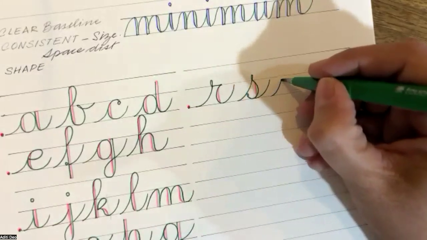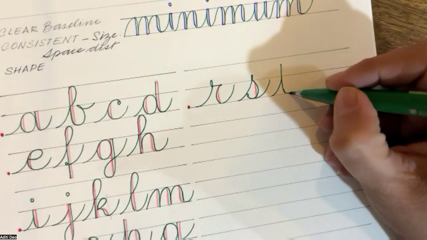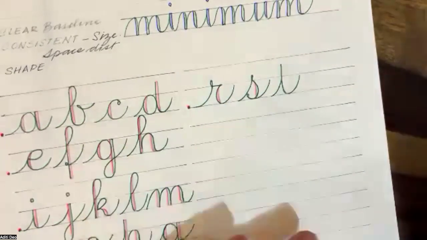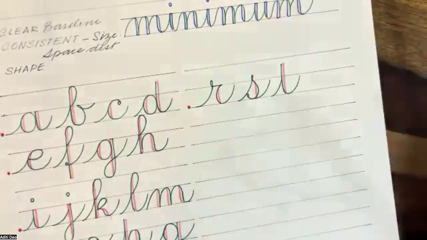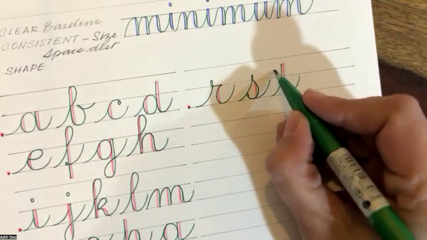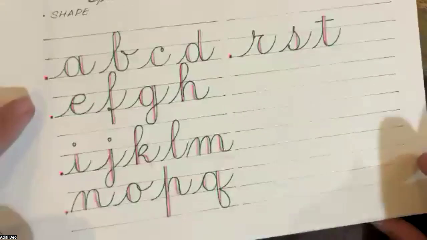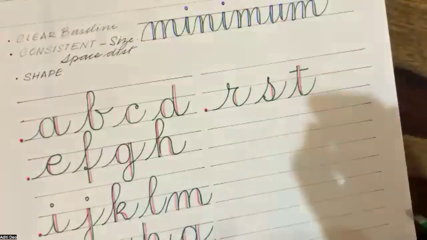Okay, now T should come very easily to you guys. And we have already done U and W. V I'm going to show you. So if you want to go ahead and make your U, please go ahead. So the crossbar of the T and the dots on the I and J are about in the same region.